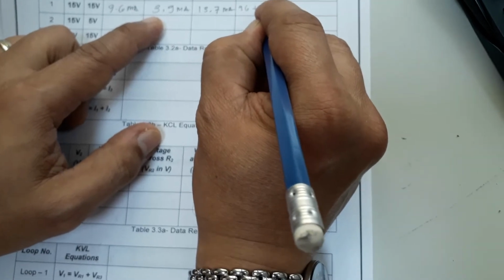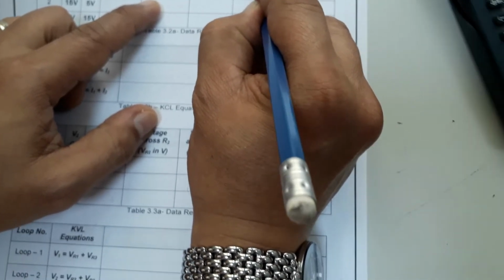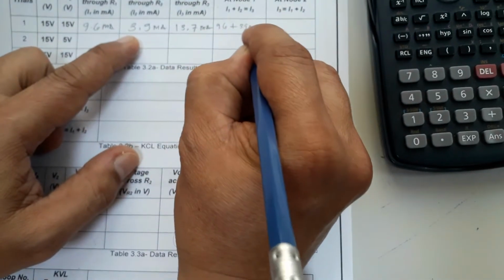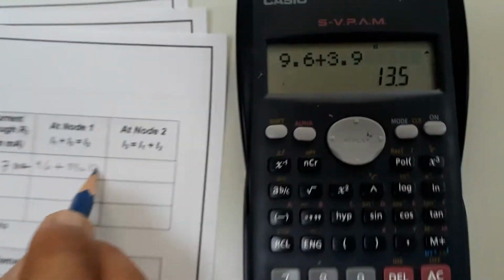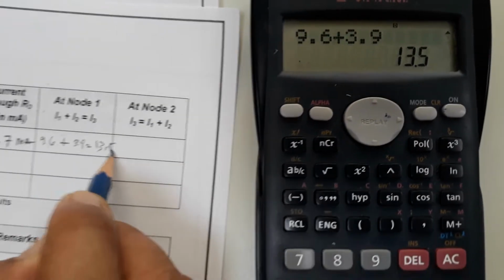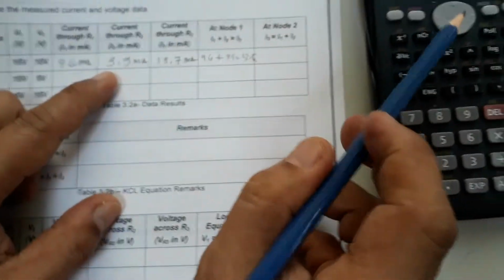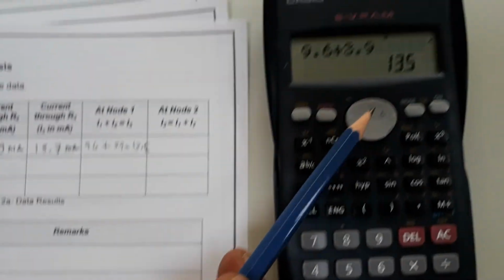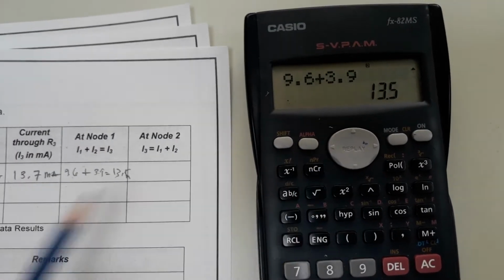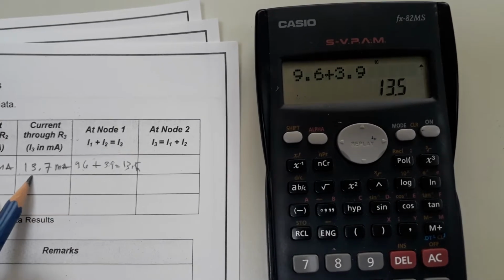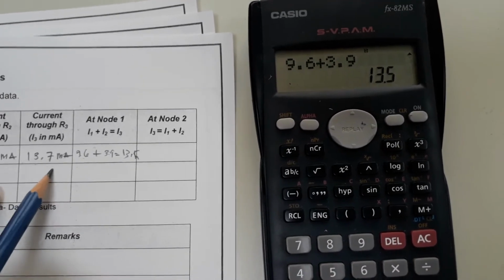So you just add, equal to 13.5 milliampere. So the calculated value is 13.5 milliampere and the measured value is 13.7 milliampere.